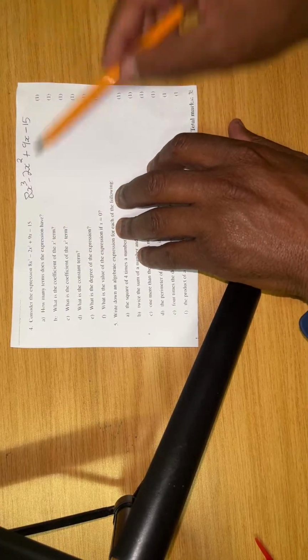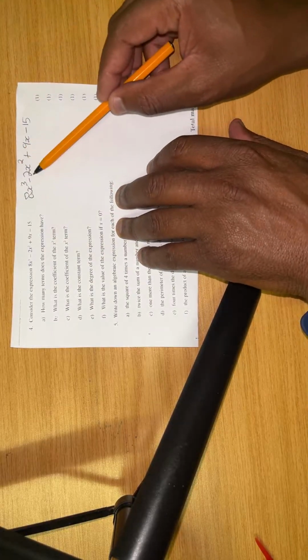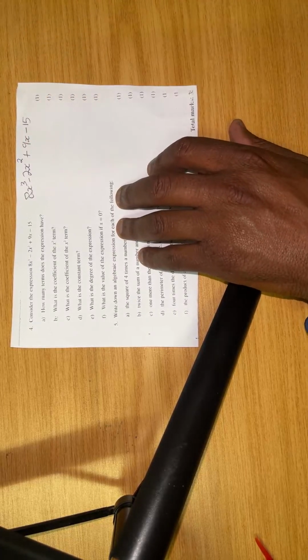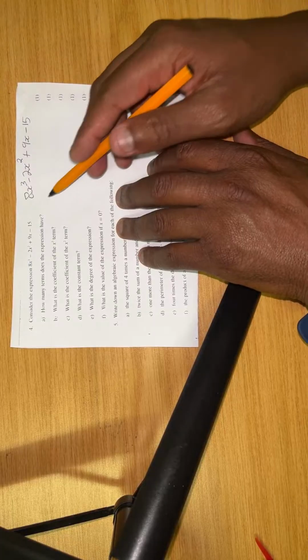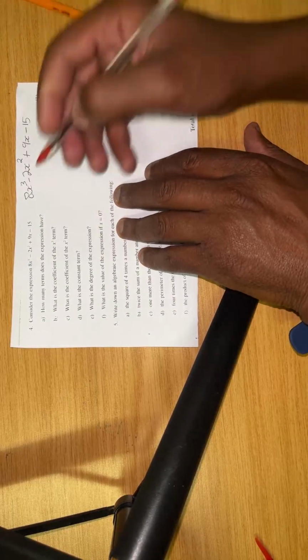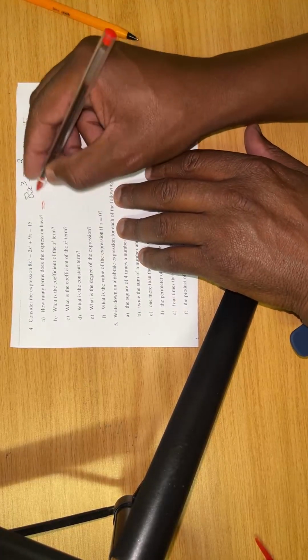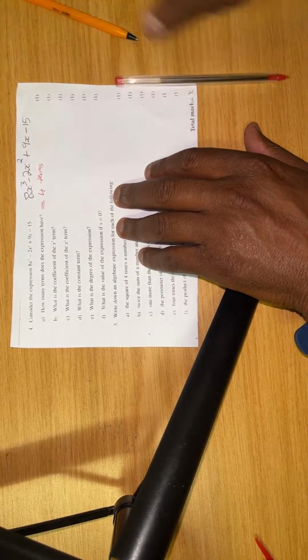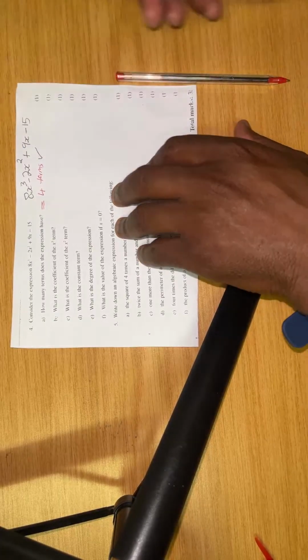You count 1, 2, 3, 4. So the expression has how many terms? It's 4 terms. So the answer here is what? It's 4 what? Terms. And then you get your what? You get your tick. Just like that.